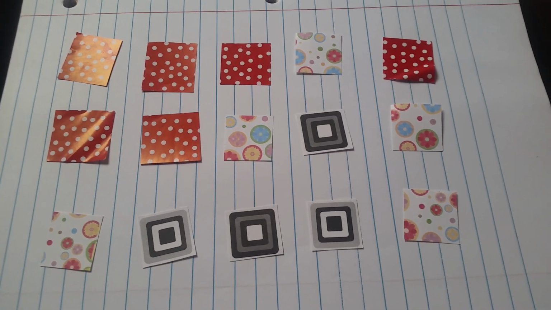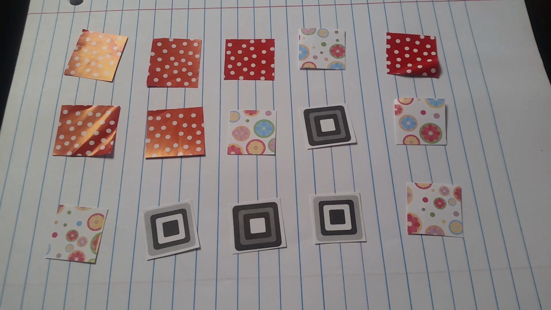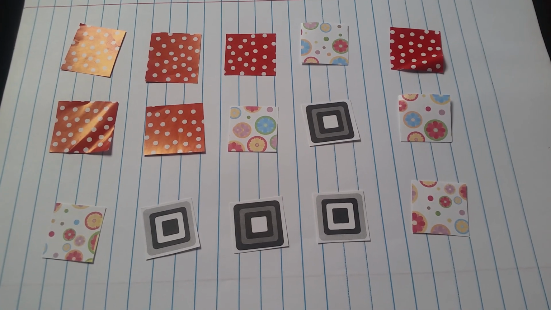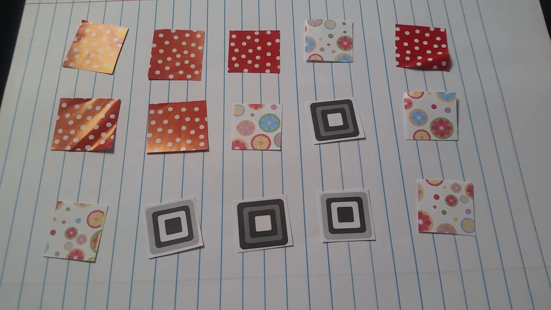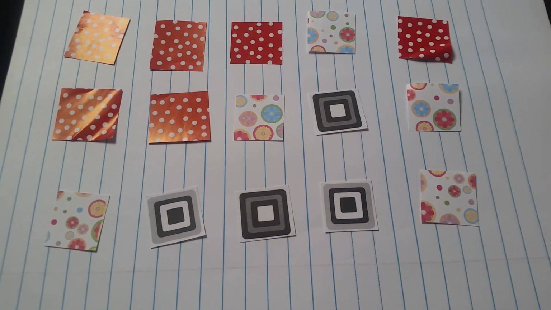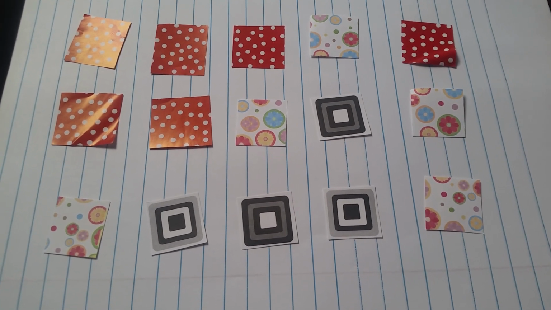Welcome back to math. Last time we were doing line plots and we were representing data with an X to organize it and show it more clearly. Today, we're going to move on to picture graphs.